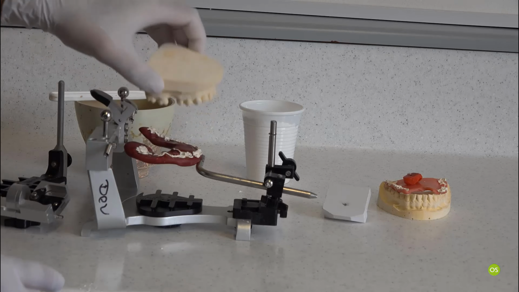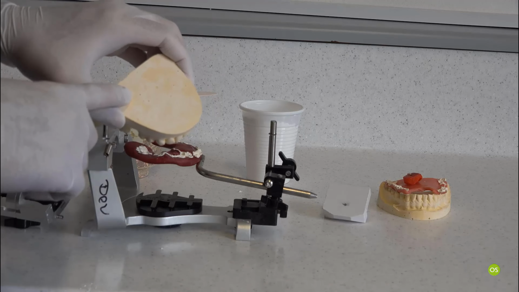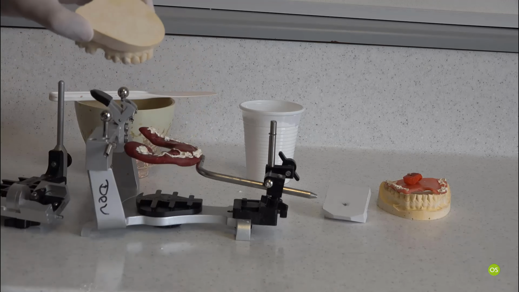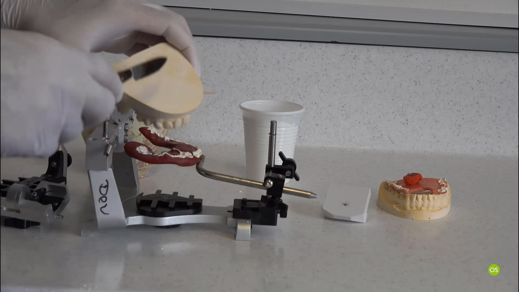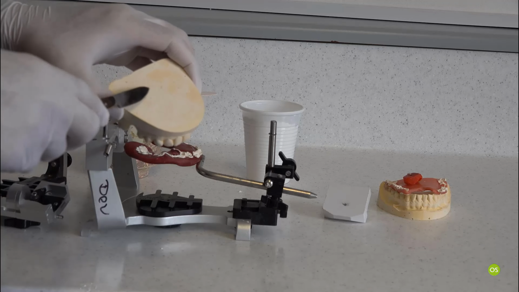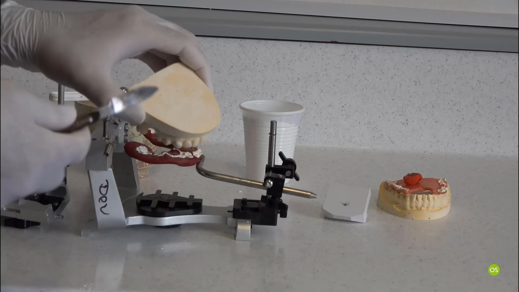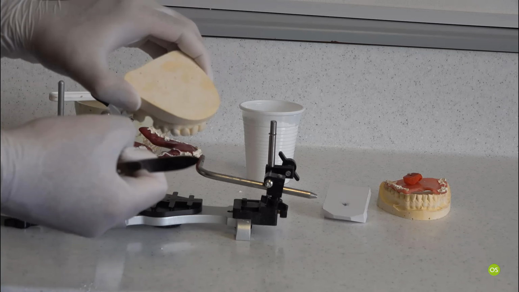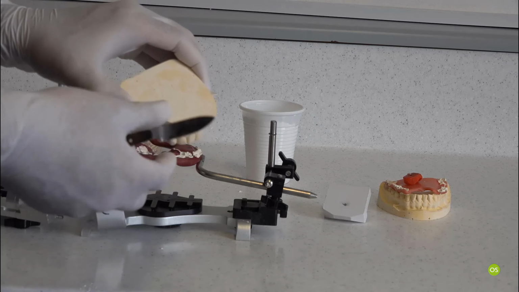Before you start mounting, you need to create some grooves on the model just to get some roughness. You can use a straight handpiece, or just a knife, to create some scores, and make sure you make this a little bit wet. The reason being that when you use a stone or a plaster, if this is dry, it will remove the water from the plaster and then the plaster may not set properly.